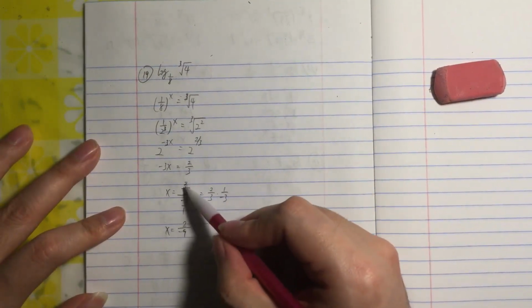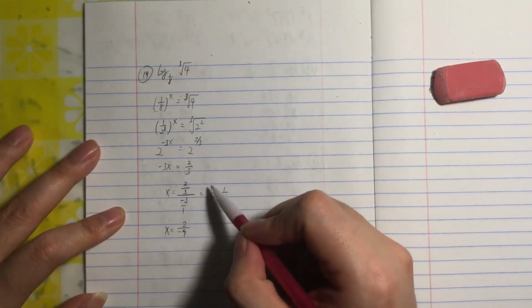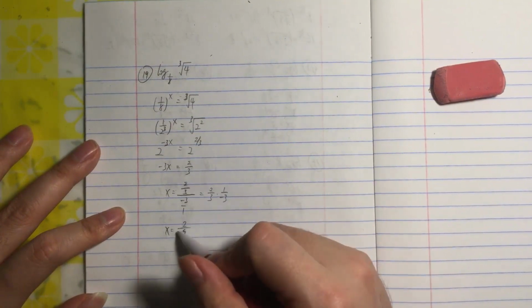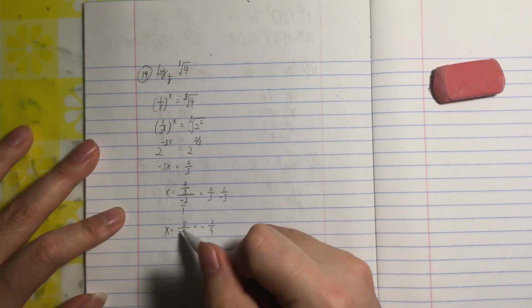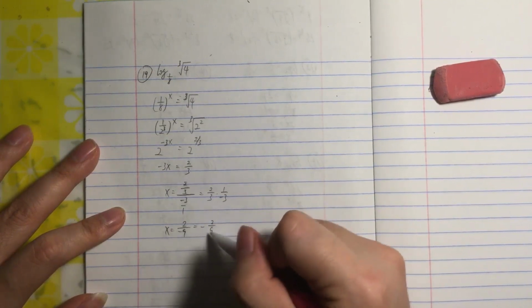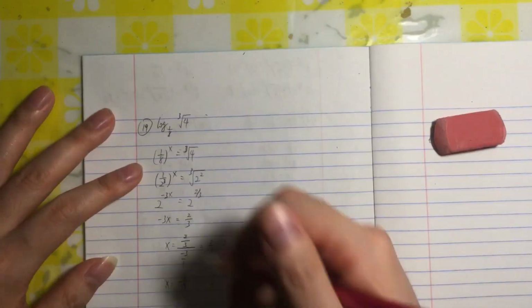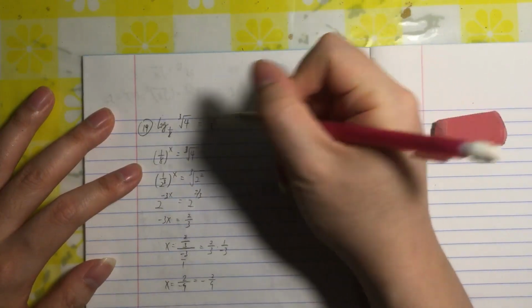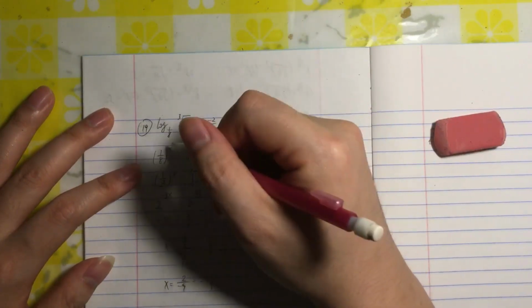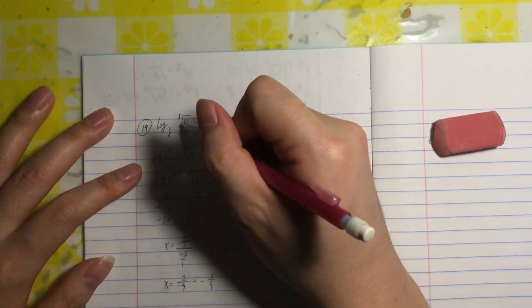Keep the top fraction the same. Flip the bottom fraction over. Multiply across. We get 2 over negative 9, which is the same as negative 2 over 9. So that's the answer for this logarithmic expression: negative 2 over 9. That means 1 over 8 to the power of negative 2 over 9 is cube root of 4.